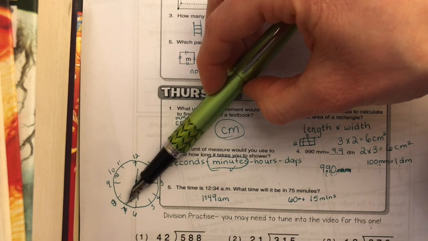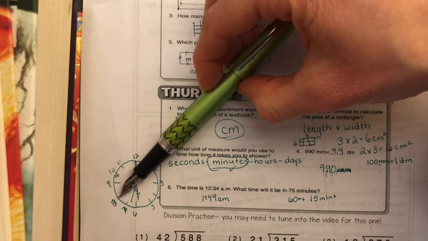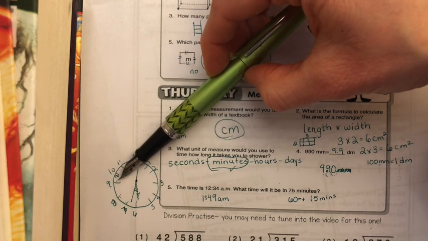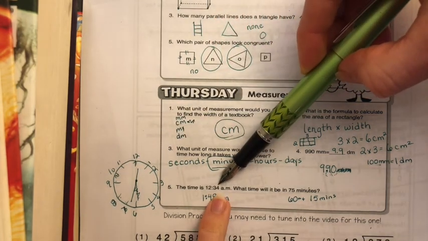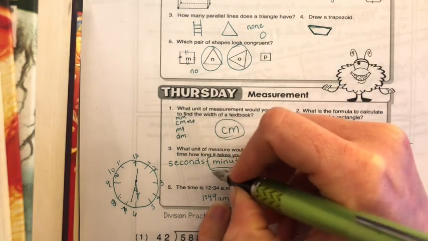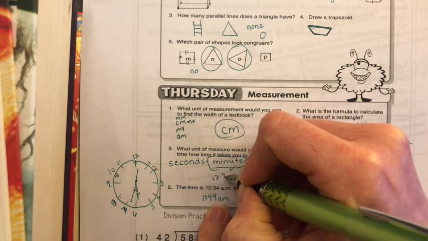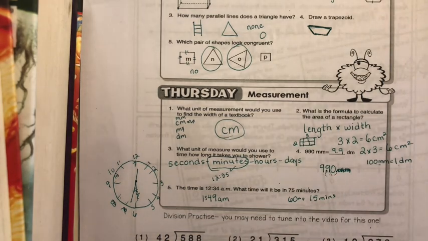So it's 1:35 or 1:34. And then I'm going to do 15 more minutes. So 60, 65, 70, 75. And remember, I counted by fives, but I go back one because 34 is one before 12:35. Okay, so it's 1:49. I just want to show you.